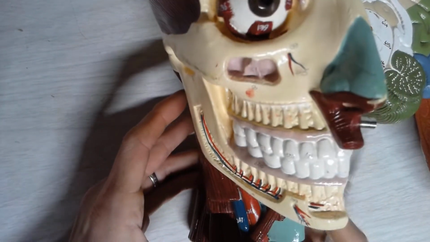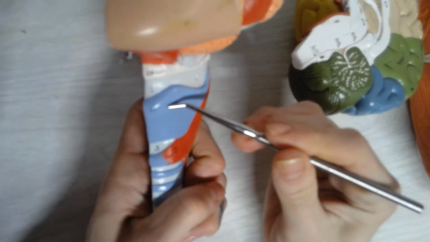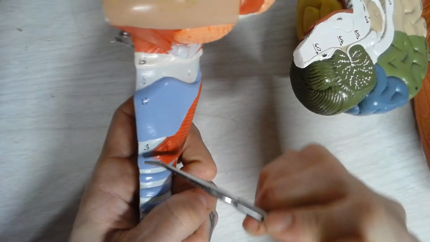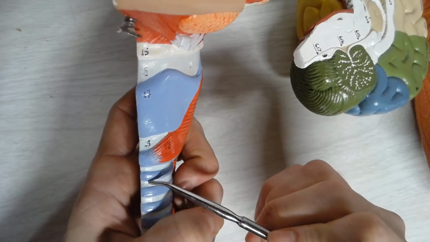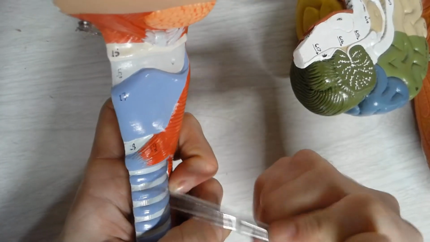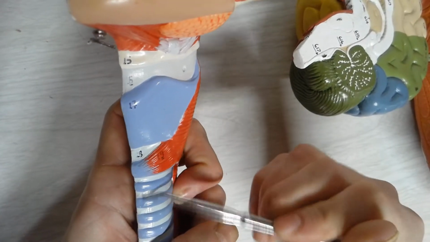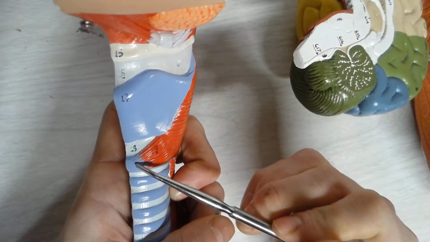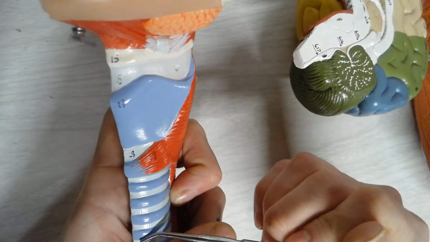Then you have the different cartilage. You have thyroid cartilage, cricoid cartilage. Alright, and so looking at this bisected head model right here, the thyroid cartilage is the largest one right here. And then the cricoid cartilage is down below it. Then you have the trachea right down here where you see the tracheal rings. So again, thyroid cartilage, cricoid cartilage, and then you have the trachea where you have the tracheal rings on there.